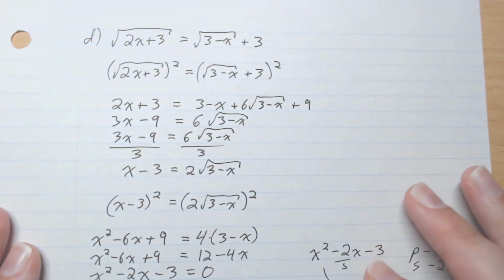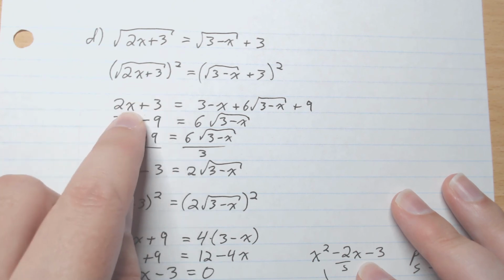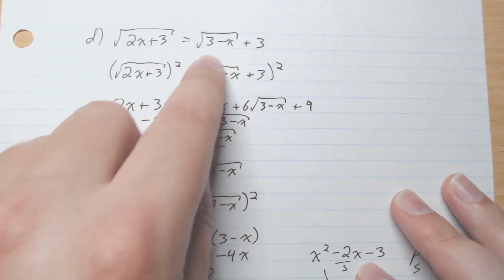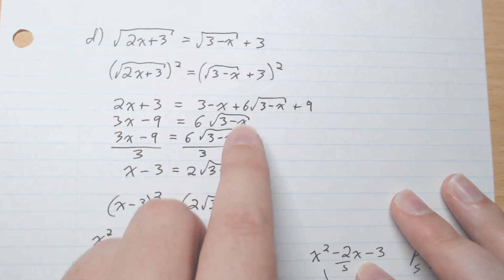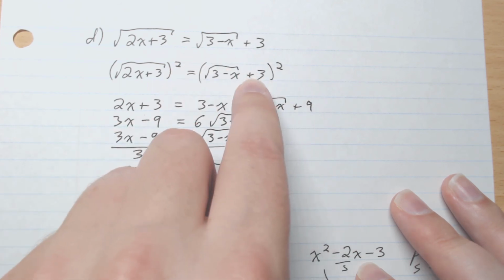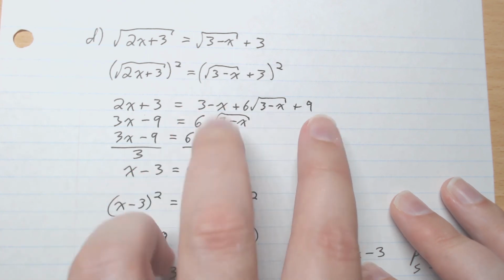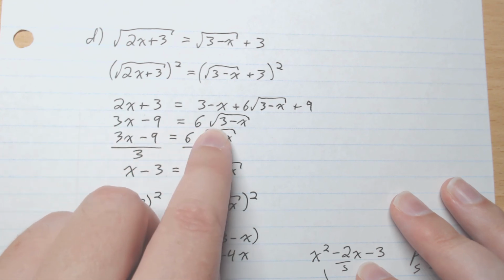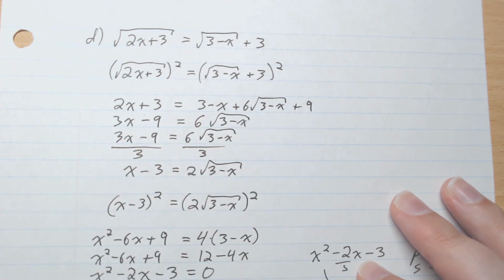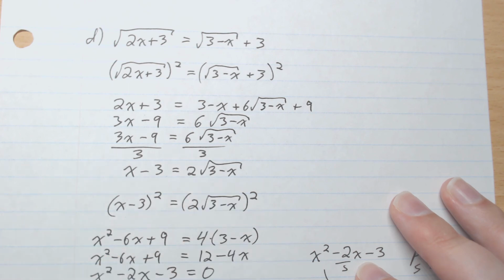Okay, D. Square both sides. 2x plus 3 remains. On this side, we have this squared, which is 3 minus x. 2 times this times that gives 6 root 3 minus x. And then 3 squared gives 9, like that. So 3 minus x plus 9, we put that to the other side. So we have 3x minus 9 equals 6 root 3 minus x. We can divide by 3 to both sides, make it a little simpler. So x minus 3 equals 2 root 3 minus x.